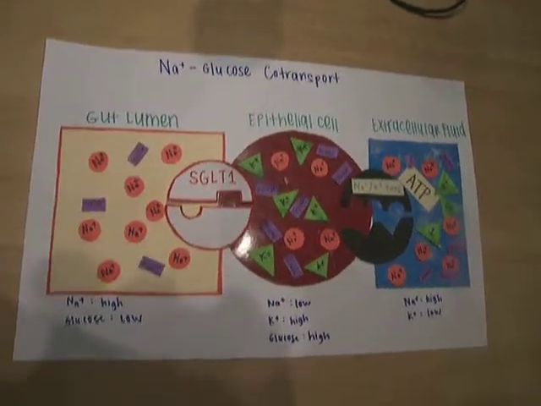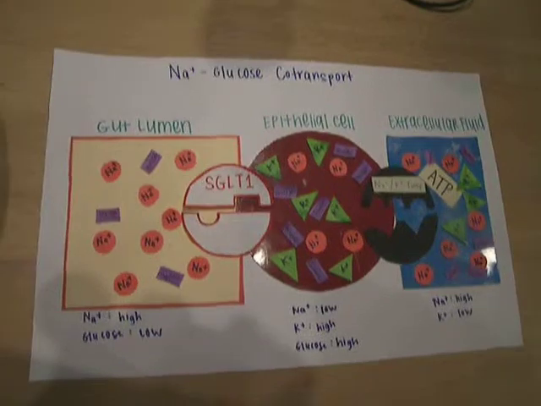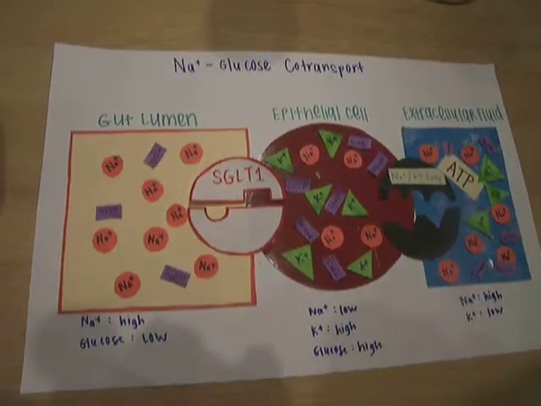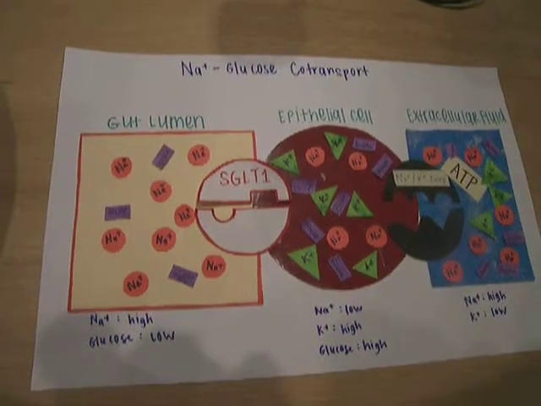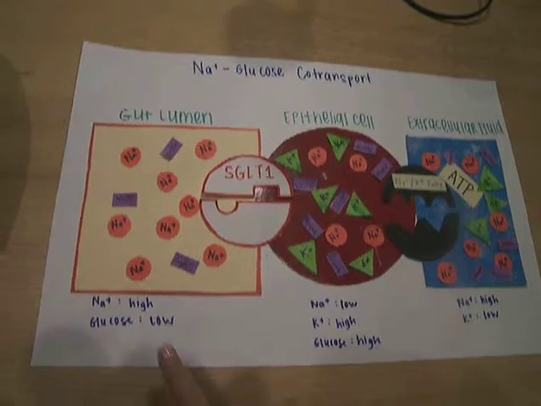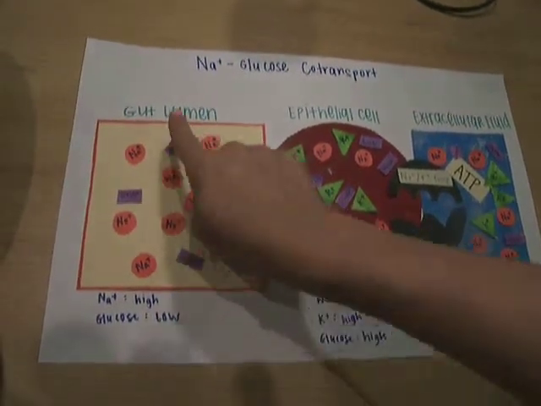This demonstration shows sodium and glucose cotransport using the SGLT1 carrier protein, which moves sodium down its concentration gradient, carrying a glucose with each sodium ion. The concentration of sodium is high and glucose is low in the gut lumen.